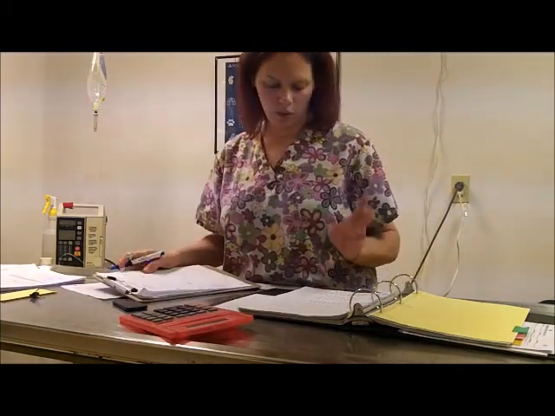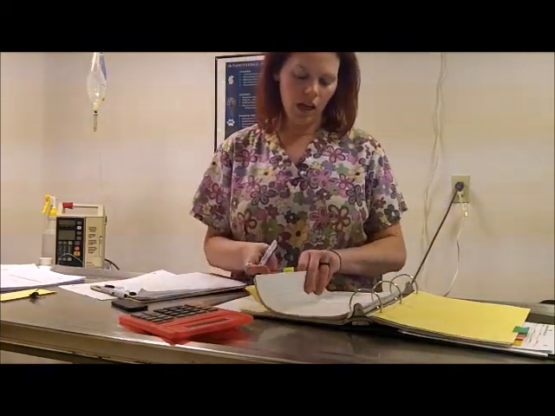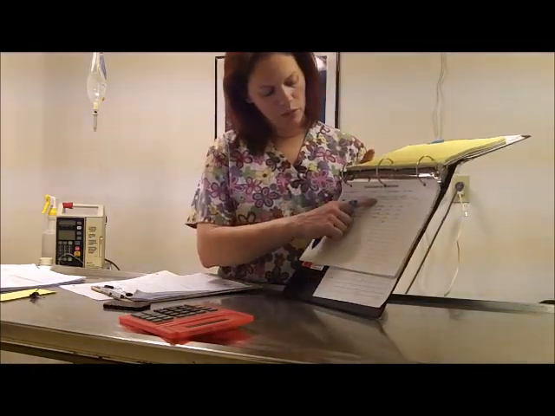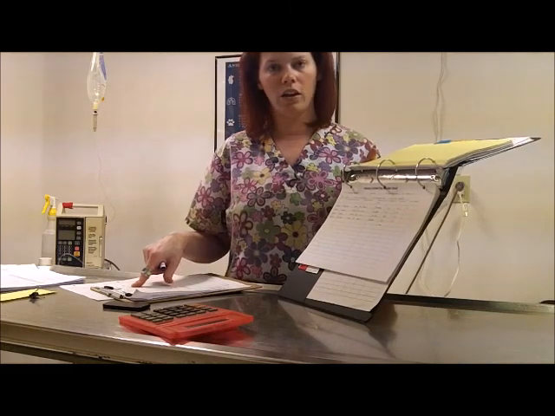The medications that we are using for this patient, for example, would be buprenorphine. So I'm going to find the buprenorphine log. And again, this is our buprenorphine. The bottle number matches the bottle that I used.